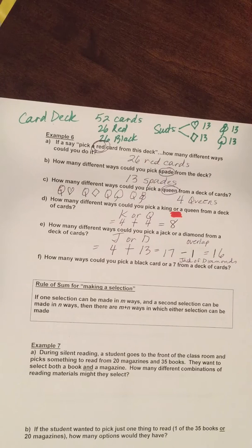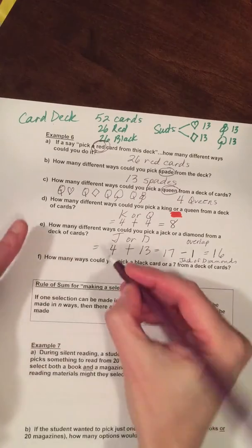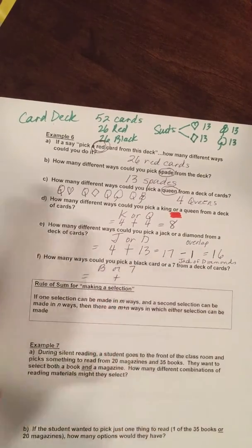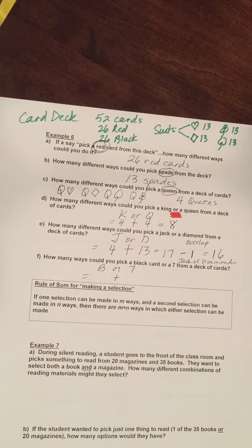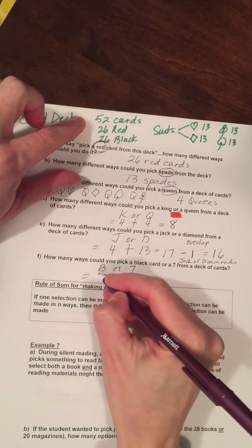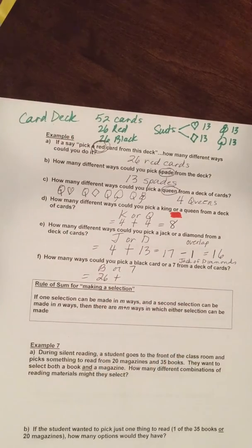Take a second and look at the next one. How many ways could you pick a black card or a 7? A black card. Okay, well, up at the top, black cards are 26. 7s, there's 7 of hearts, 7 of spades, 7 of clubs, 7 of diamonds.